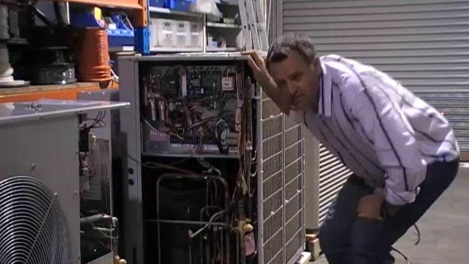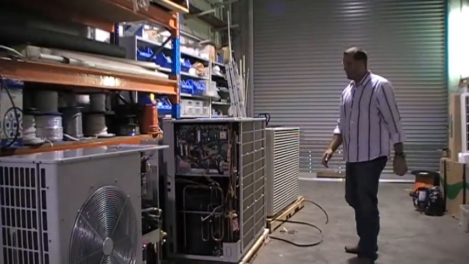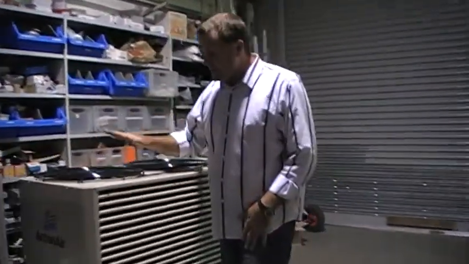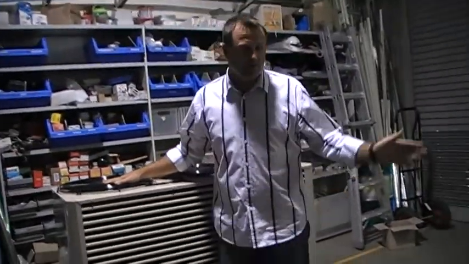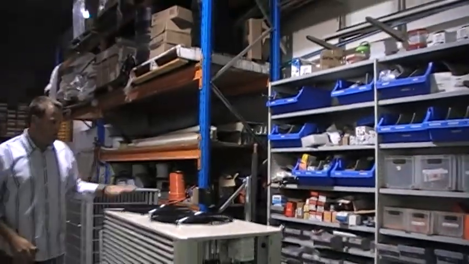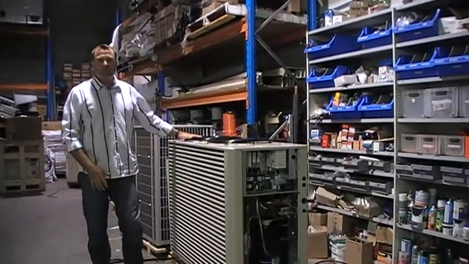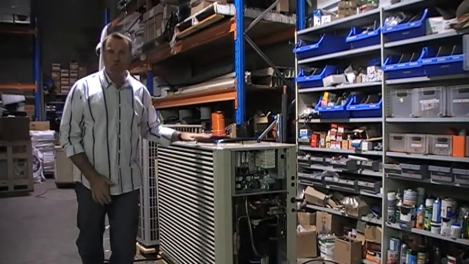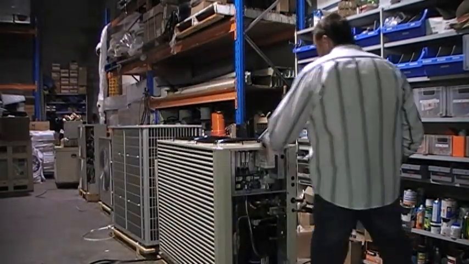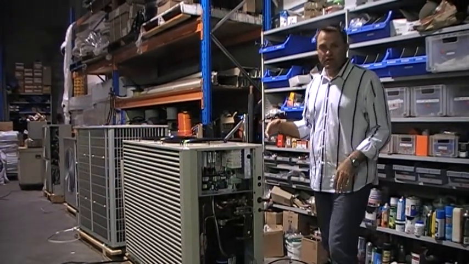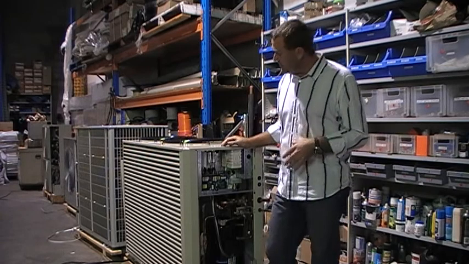And last but not least, this is another digital scroll unit, this is another one of our manufacturers, Actron Air. These guys also do a digital scroll, and I guess it's just showing a different shape of unit.